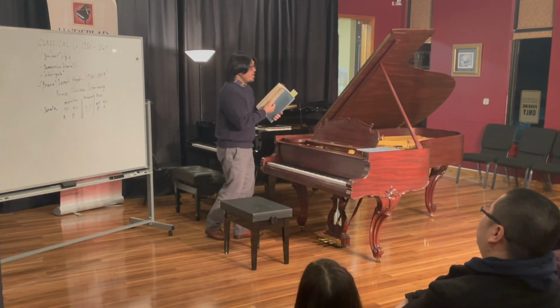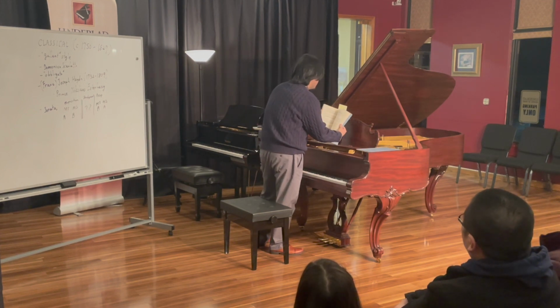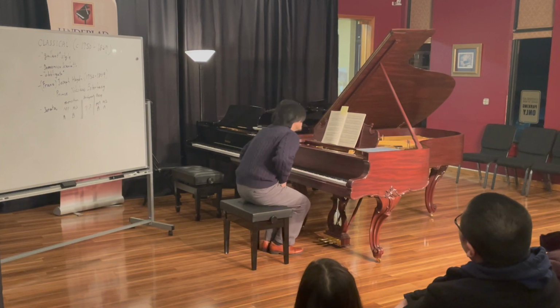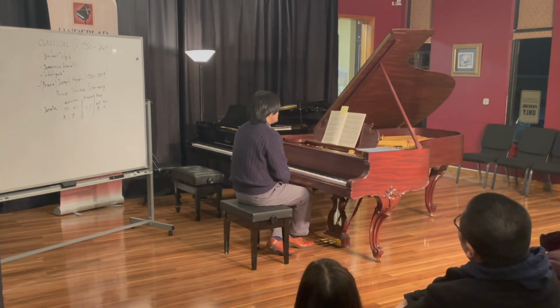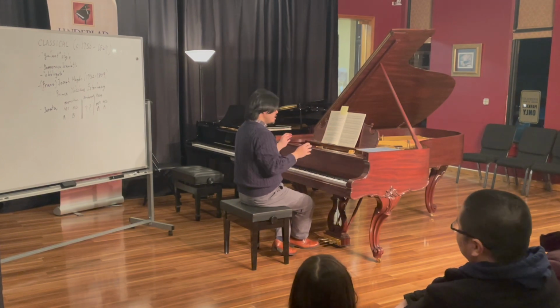So let me just very quickly, I have a couple guests here to perform today. Let me just quickly play a sonata that he definitely would have written for Esterhazy. This is a sonata in C major. I'll just play a part of that. And you will see a great deal of change in style.